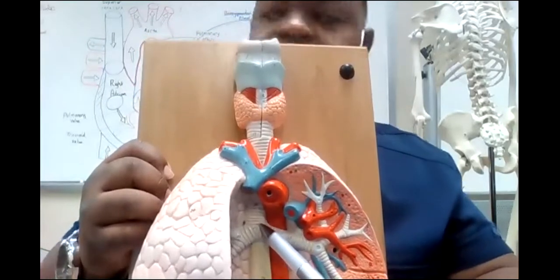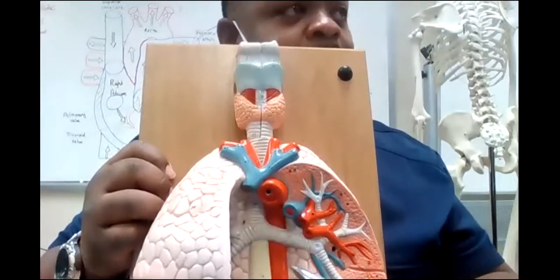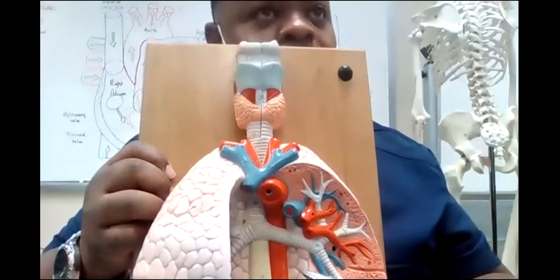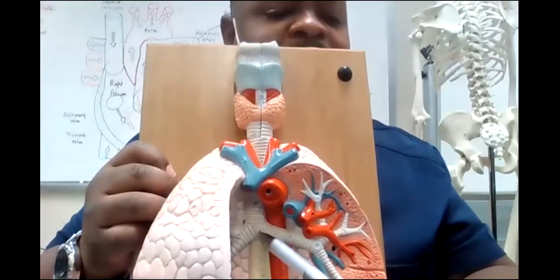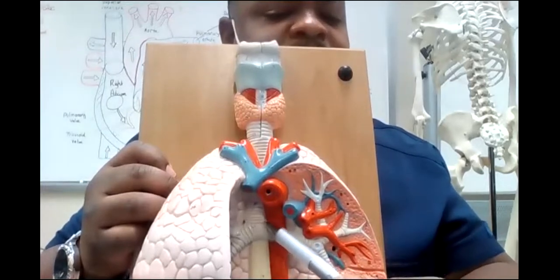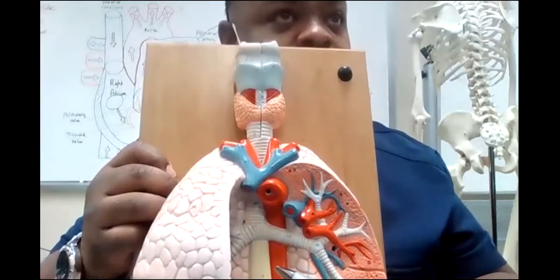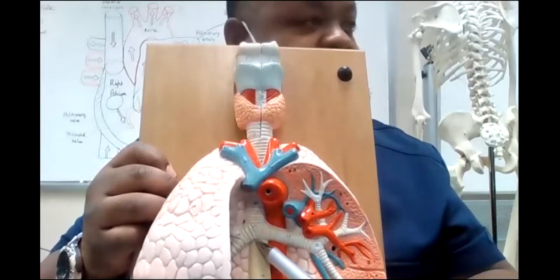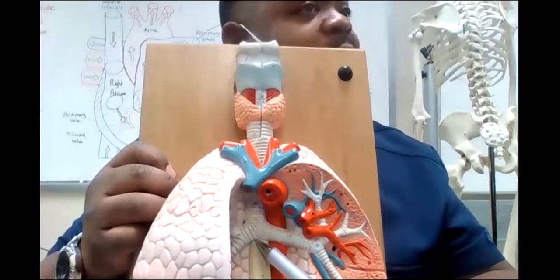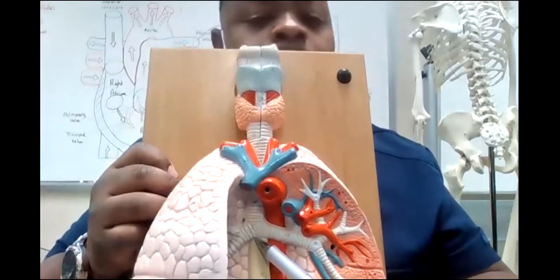The trachea bifurcates into the left and right main stem bronchi, right? Or bronchus. Main stem bronchus. So this is the trachea. Then this is the left and right main stem bronchus, right? This place where it bifurcates is called the carina. Carina. Make sure you write that down.